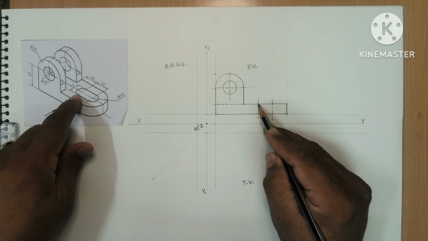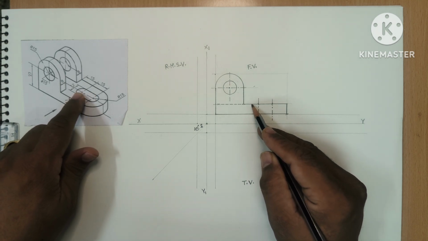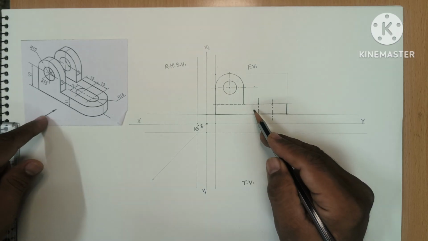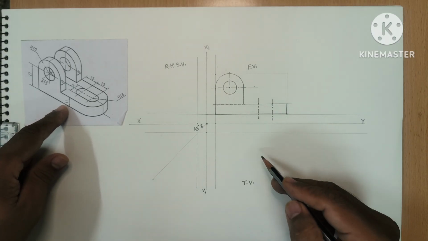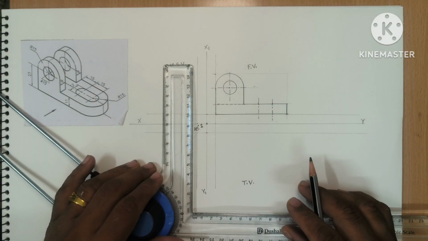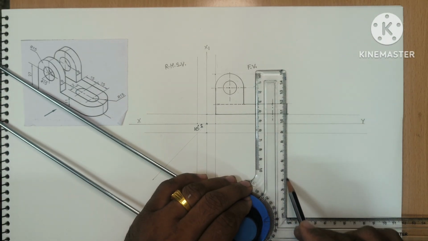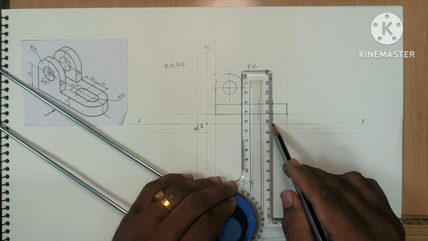But here one semicircle is there having a distance of 12. To the left and to the right there will be 6 distance. But we will draw that dotted line which is available in the front view later on by using the top view. First of all, we will take the projection in the top view. I will try to take the projection in the top view.